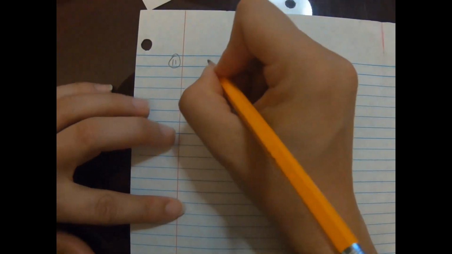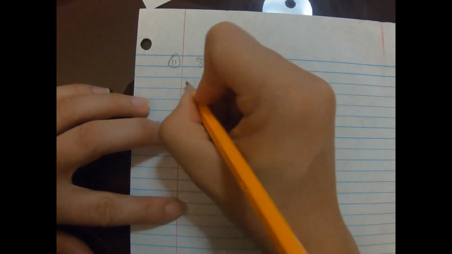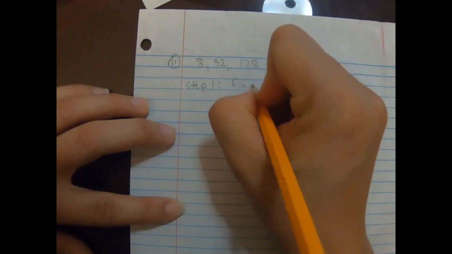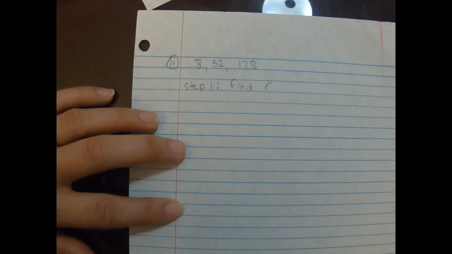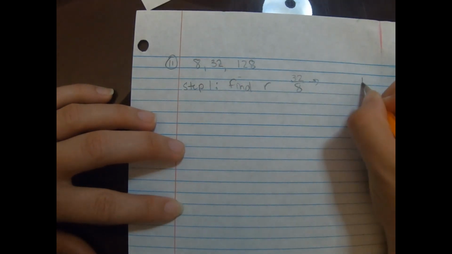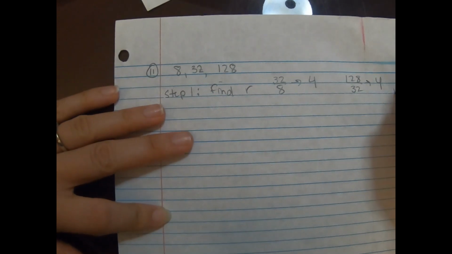Number 11. 8, 32, 128. Step 1, find R. Well, R is clearly 4. 8 times 4 is 32. 32 times 4 is 128. But if I couldn't see that, I would do 32 over 8 and 128 over 32. Oh, 4. 4. R is 4.